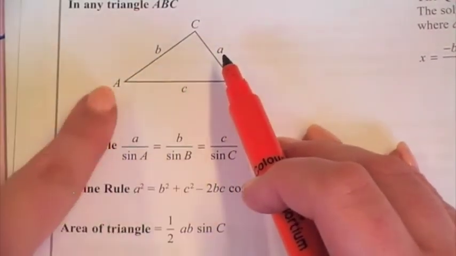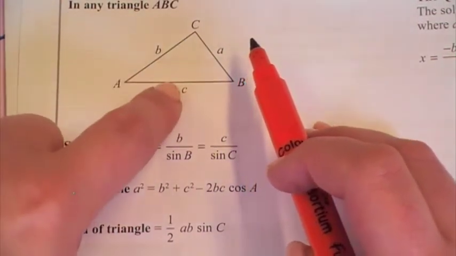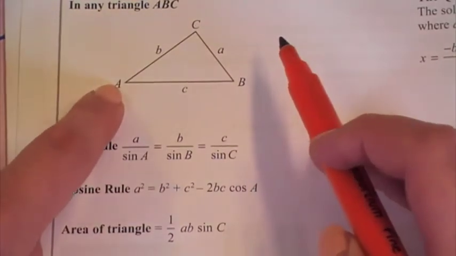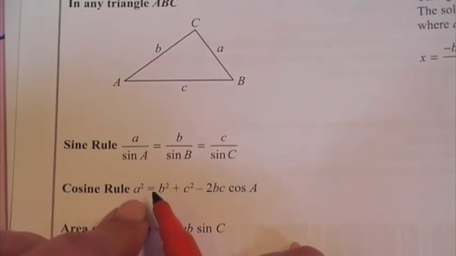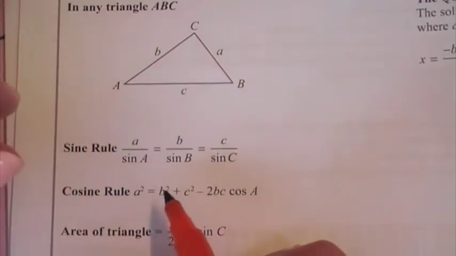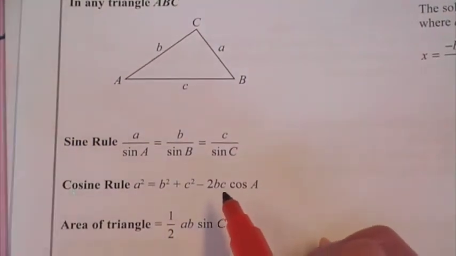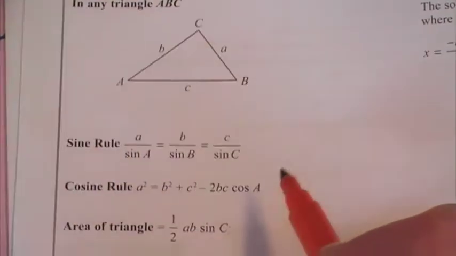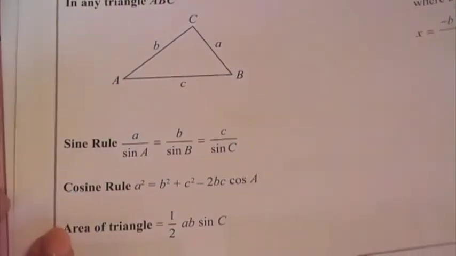So you can see that a squared is equal to b squared plus c squared, take away 2 lots of b times c times the cos of A. If we were looking for b squared, it would simply equal the other two sides squared and added together, take away 2 times the product of the other two sides, multiplied by cos of B. Hopefully that'll become a little more clear when we're looking at it, and we'll have a look at area at the end. So let's have a look.